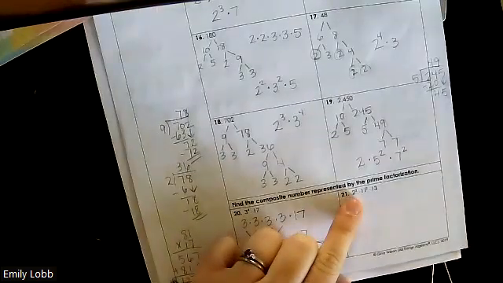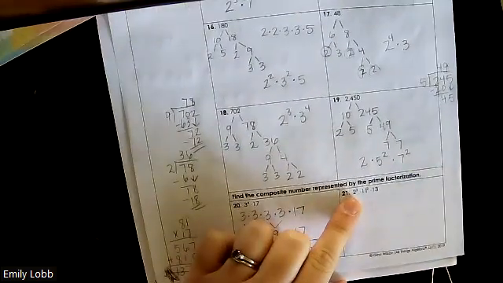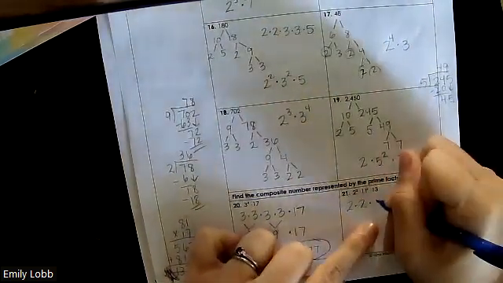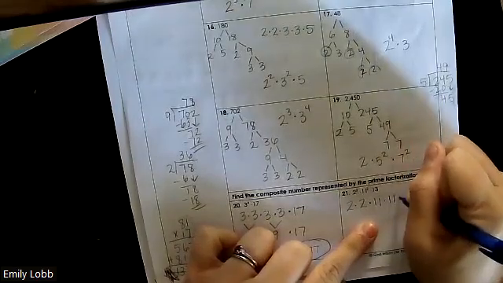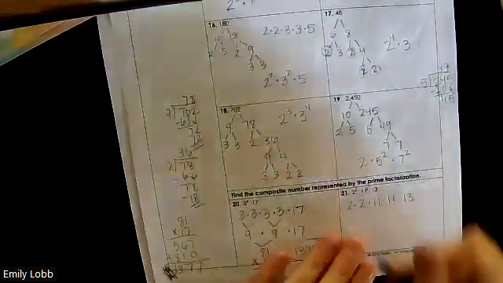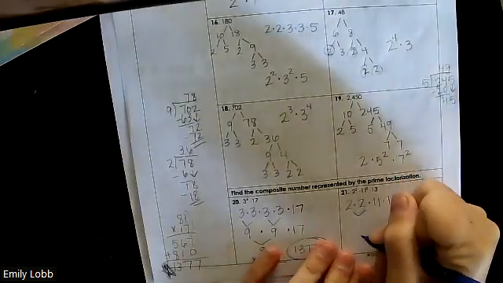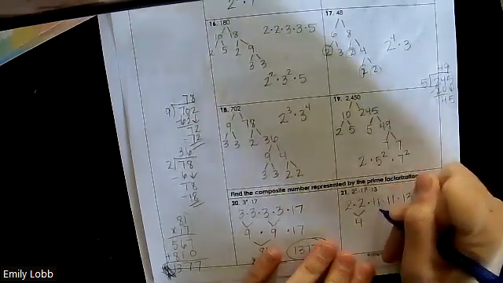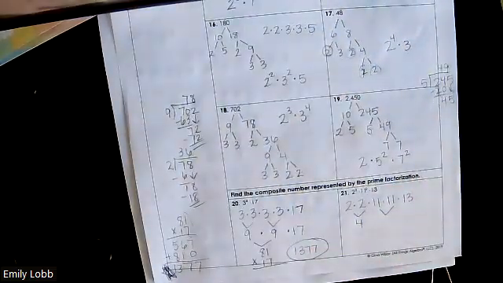All right. How many factors of 2 do I have? 2. How many factors of 11? 2. How many factors of 13? Just 1. So what is 2 times 2? Come on, guys, we know this. 4. What is 11 times 11? Do you need your multiplication table?